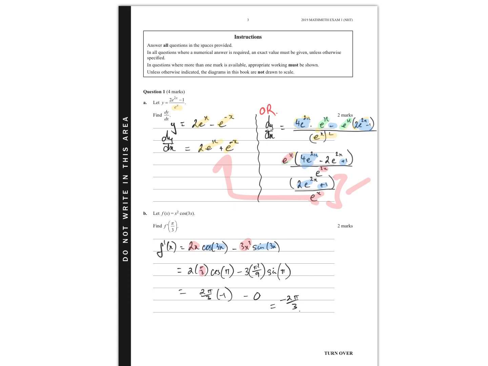So we get 2 times pi on 3. 3 times pi on 3 is equal to pi. 3 times pi on 3 all squared is pi squared on 9. And sine times 3 pi on 3, which is just pi again. Sine of pi is 0, so that second term can just go. And I end up with 2 pi on 3 times cos of pi, which is -1, so -2 pi on 3.